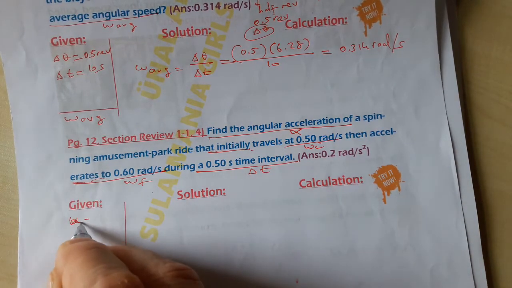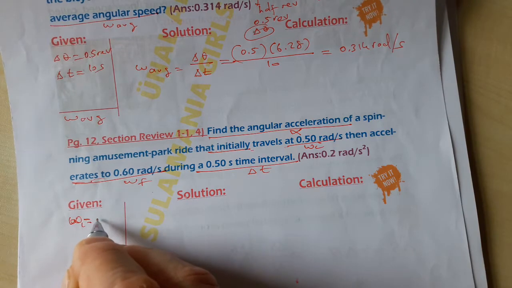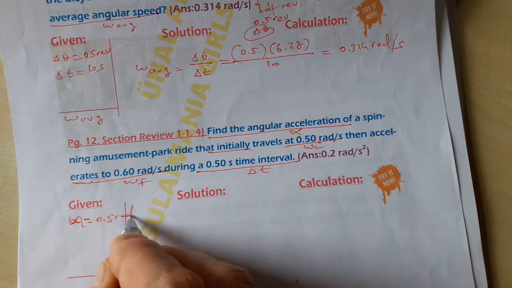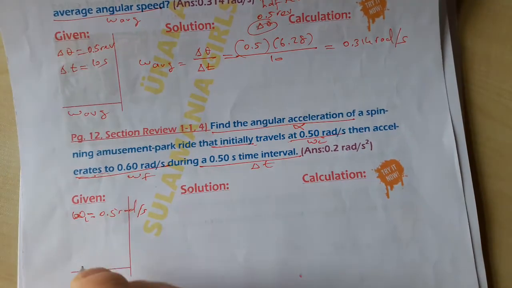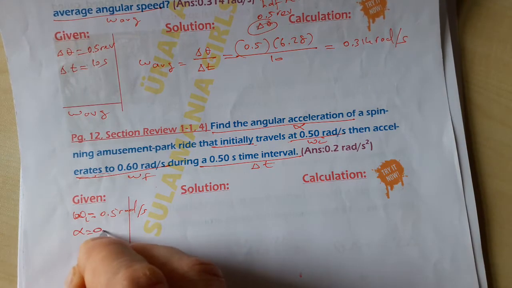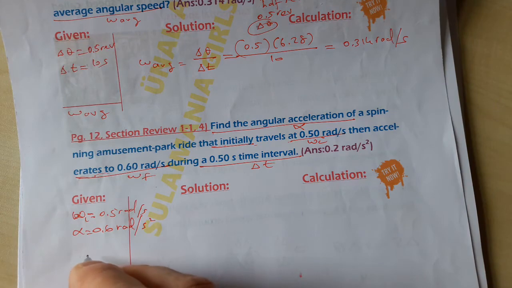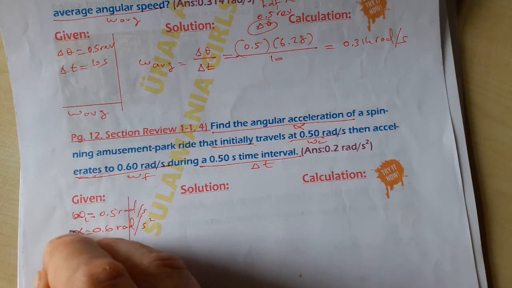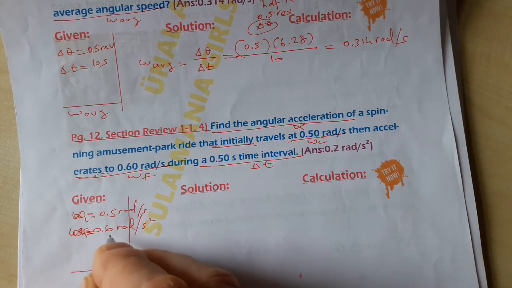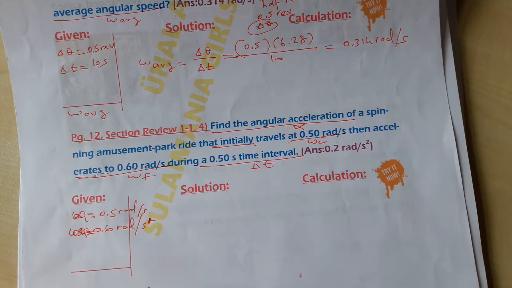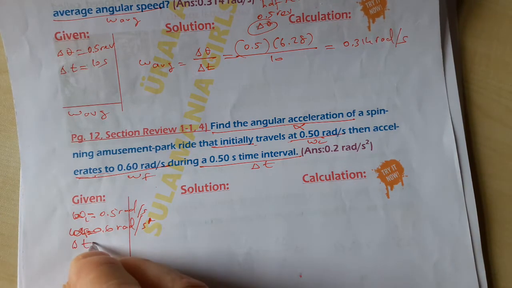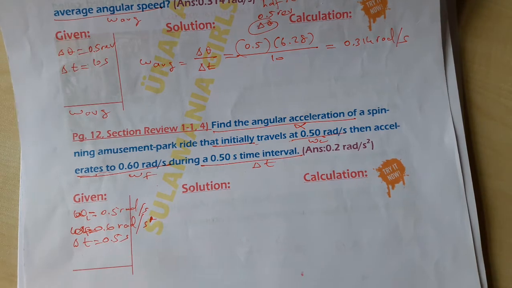Omega initial is given as 0.5 radian per second, final speed is 0.6 radian per second, and the time interval is 0.5 second.